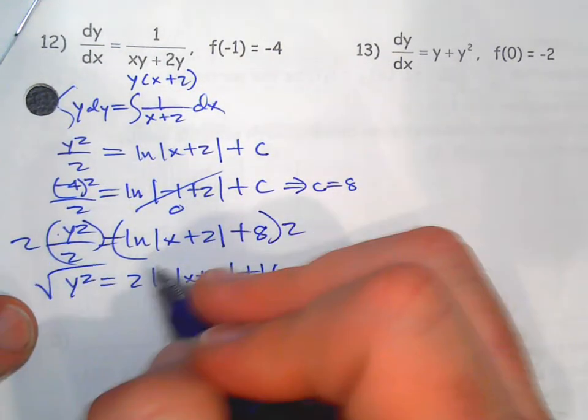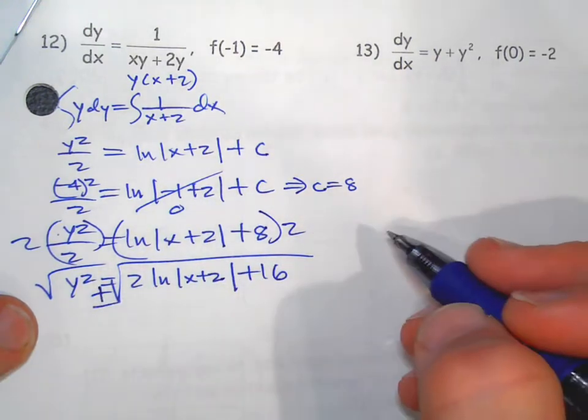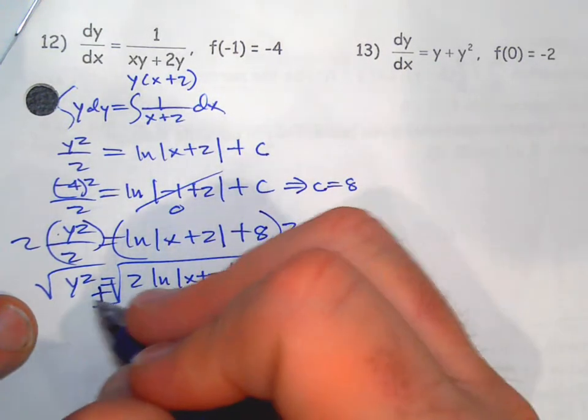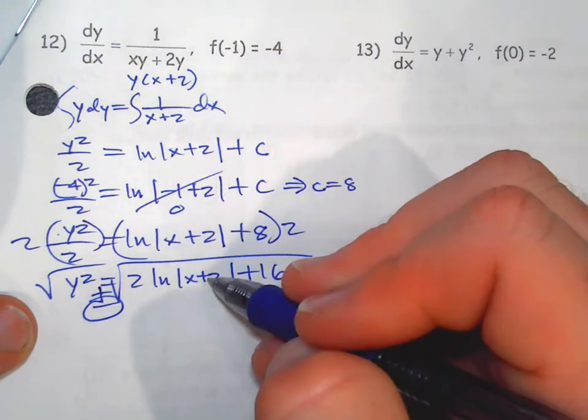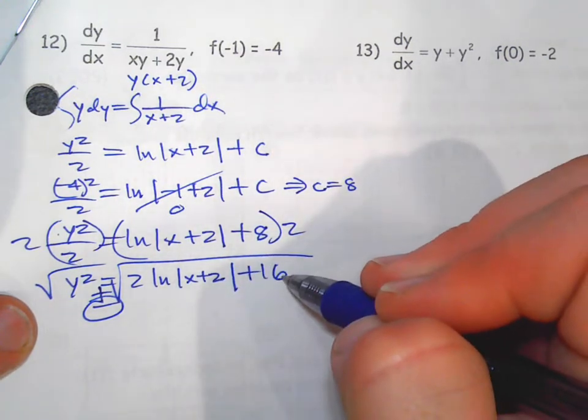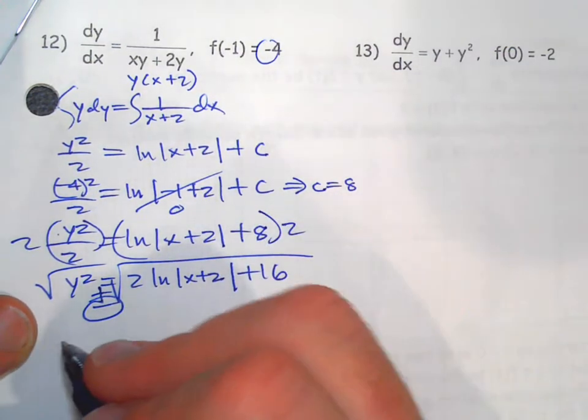You can take the square root of both sides. Plus or minus should be in your work. Is it positive or negative? It's the negative. To give you a negative 4, we're going to plug in negative 1. Square root of 16 is 4. It's got to be negative. Got to go with the negative.